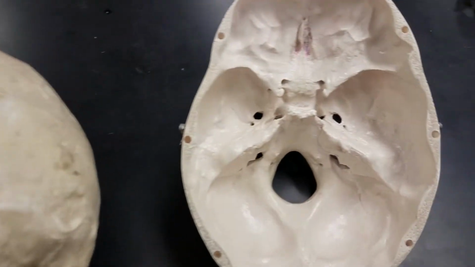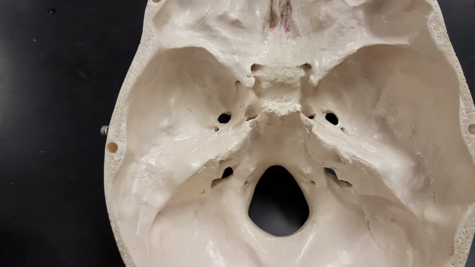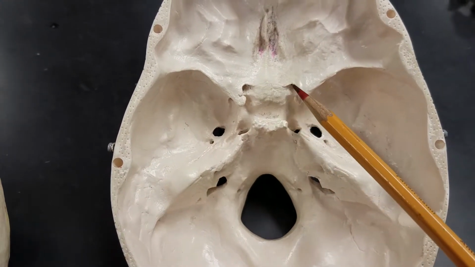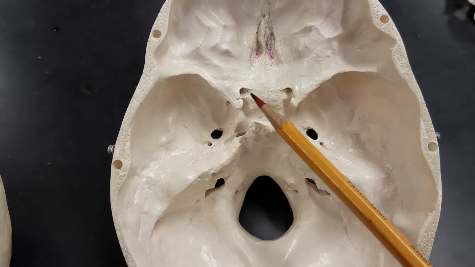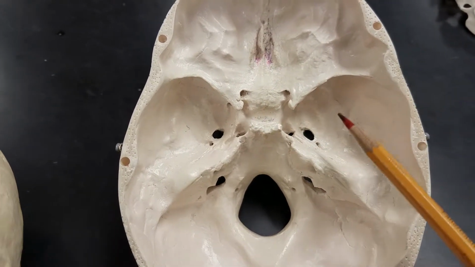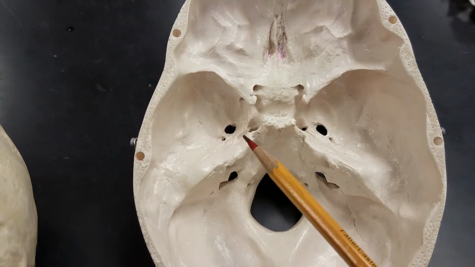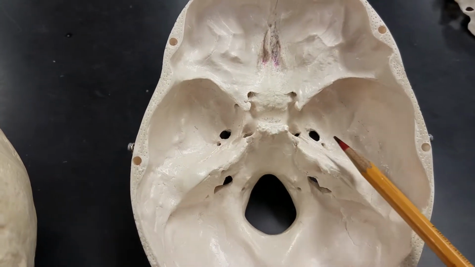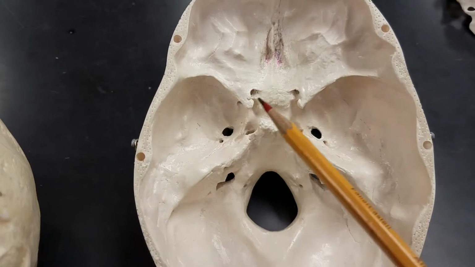We can see it a little bit better when we look inside the skull here. Now the sphenoid extends from the orbital canals across the sides and then up the side, what we call the temple of the skull. The sphenoid is often called the bat-winged bone because of the way it looks here.